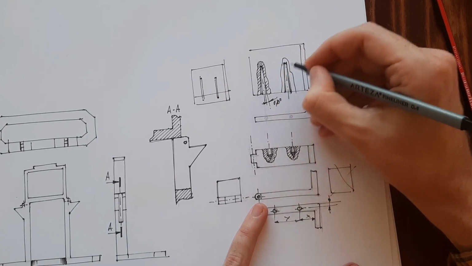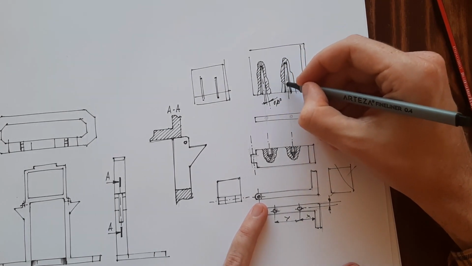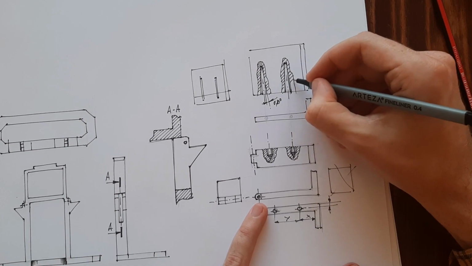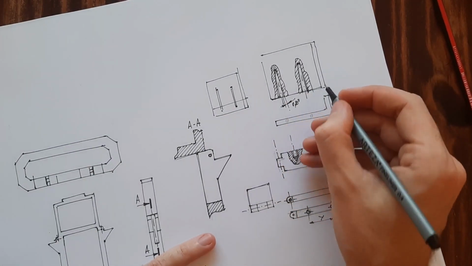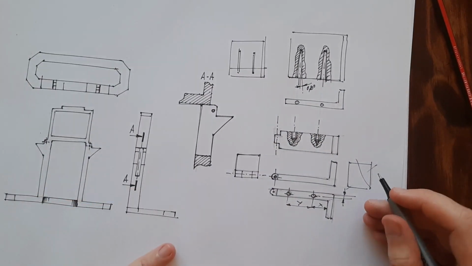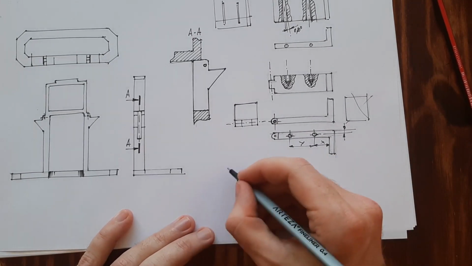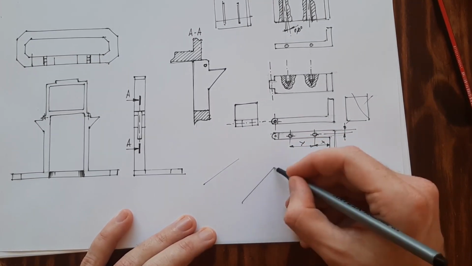Let me finish up this video with a 3D view of the assembly between the metal part and the wooden part, and obviously the connecting rods in between, and I'll make it a little bit see-through so it's also more understandable what I'm going for.